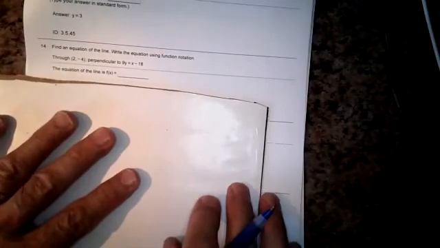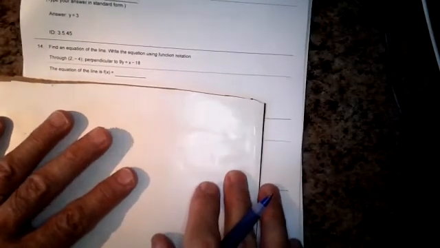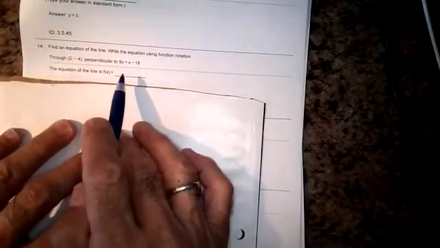You also have a problem like this: find the equation of the line, write the equation using the point-slope form. Our line goes through this point and is perpendicular to the other line. This is a little bit different, okay?